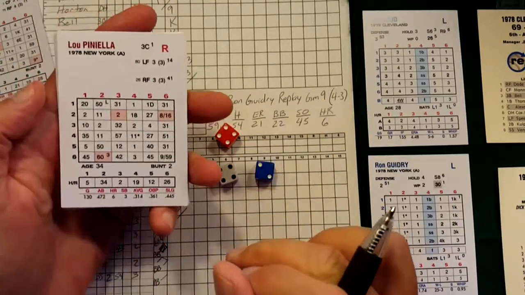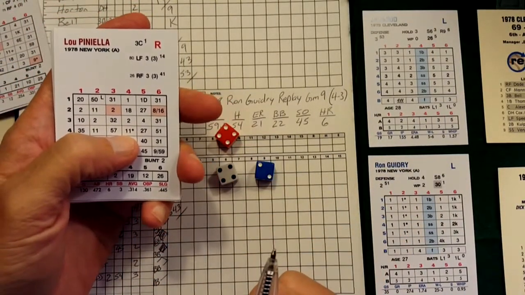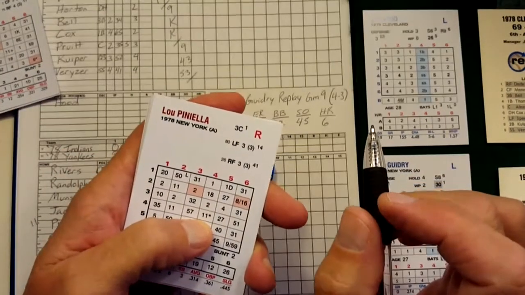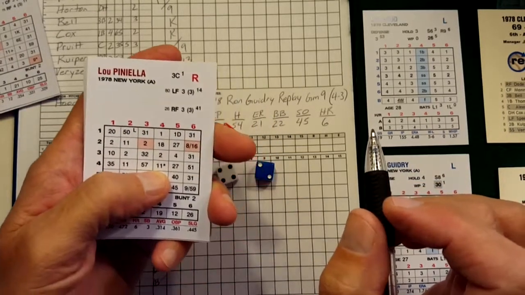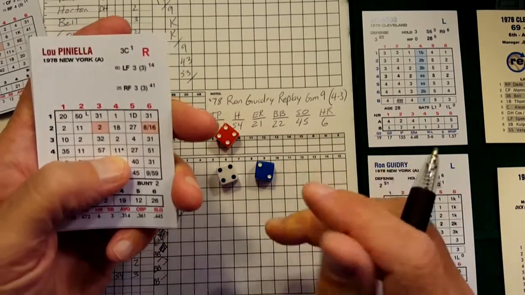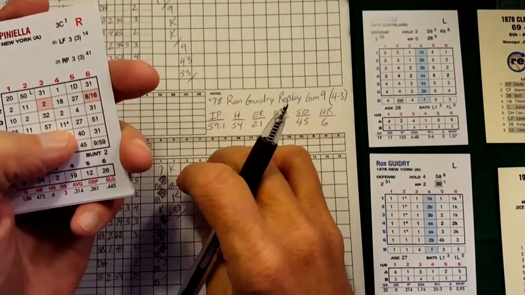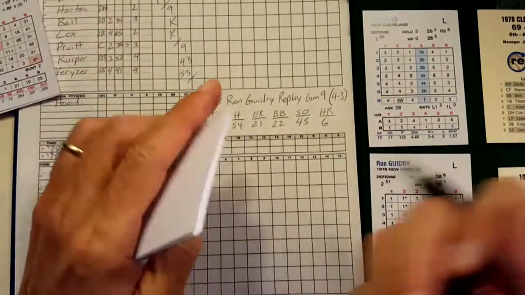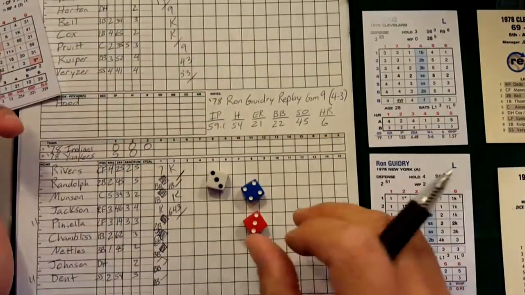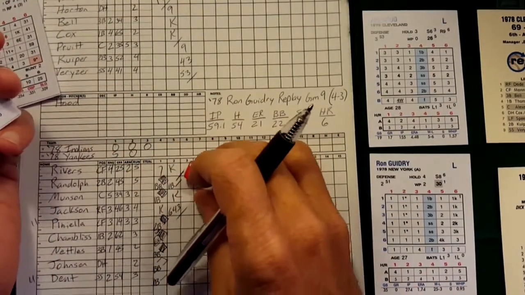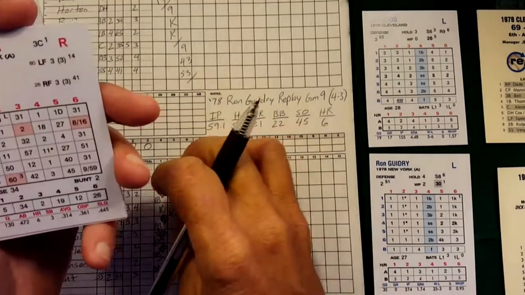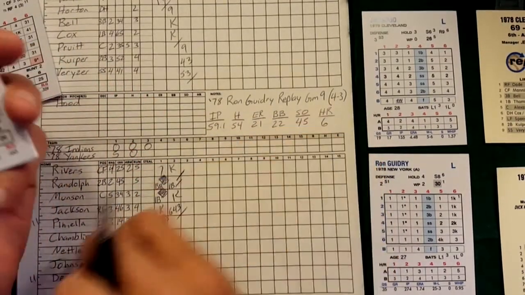4-4, an 11, and then a 4-2. Second base, and an 11. Second base, so a 14, column 4. And we have another possible error. Kuiper's a 52. It's a 33, so he'll make the play. He will make the play.